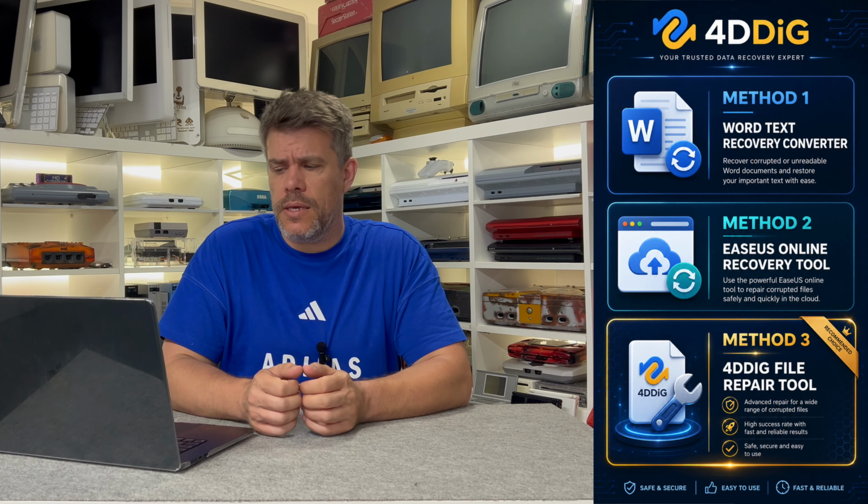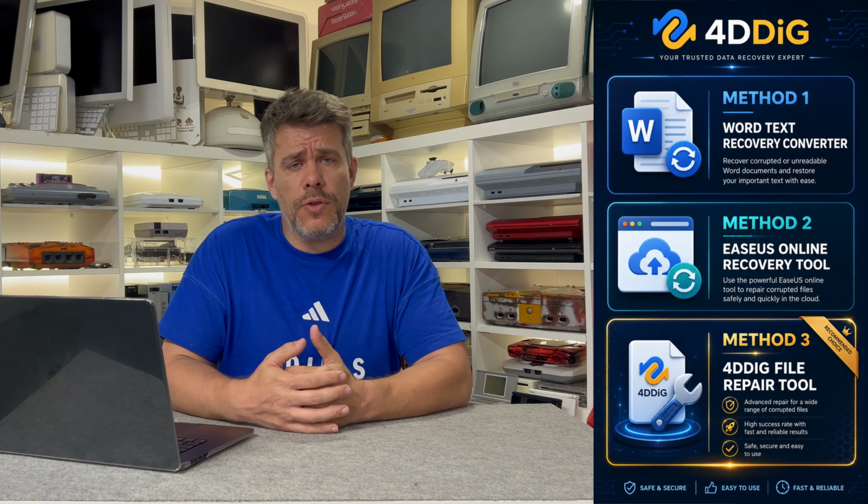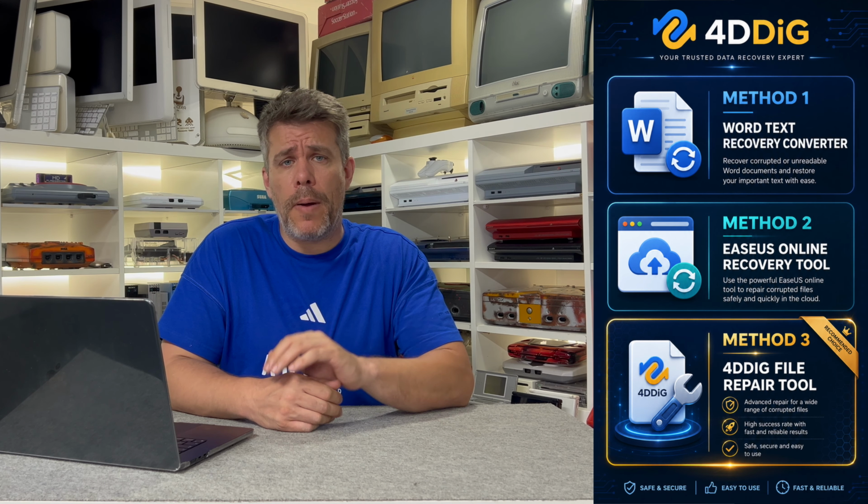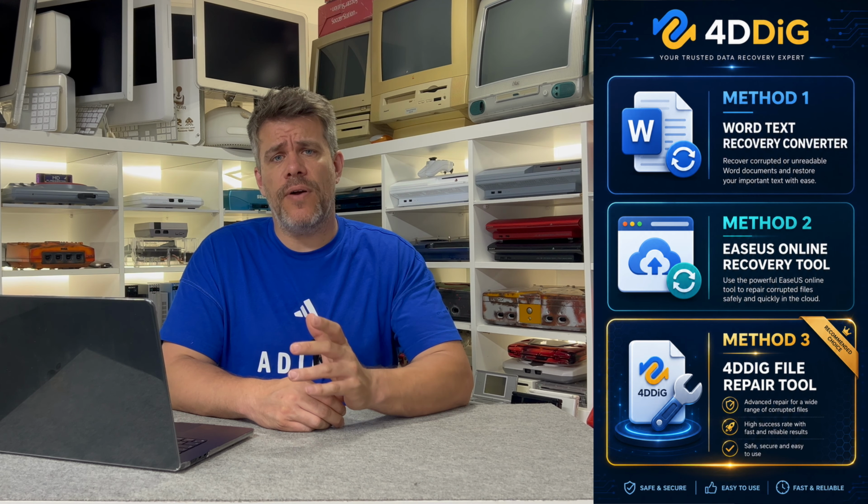And so that's it. Now you know more about the recovery tool included in Microsoft Office, but more important than that, you know the power of the 4DDIG file repair tool.